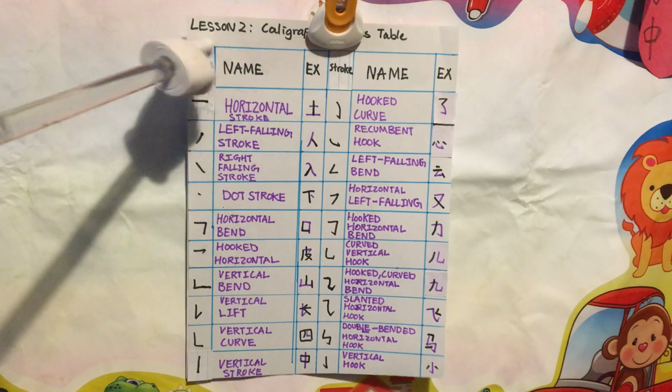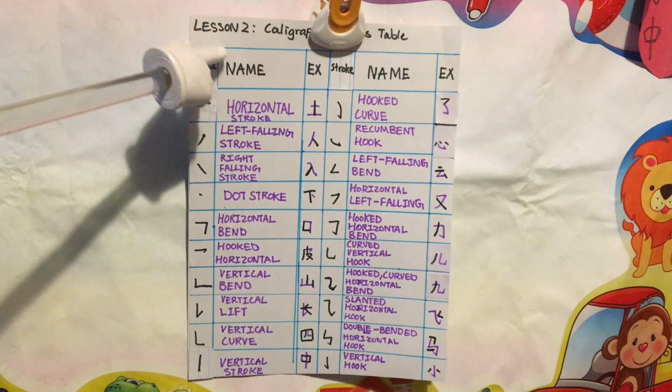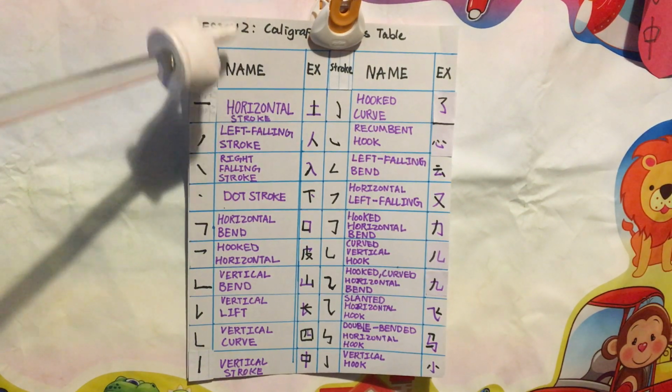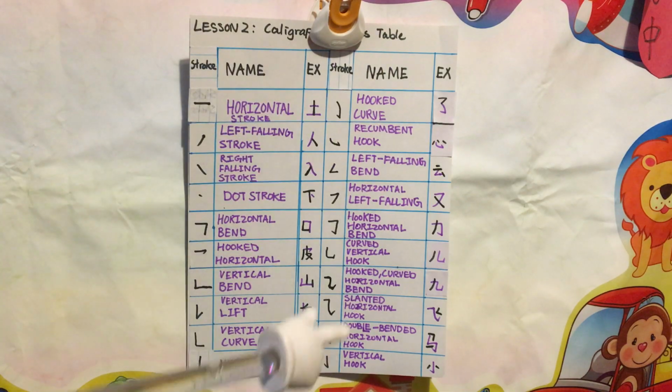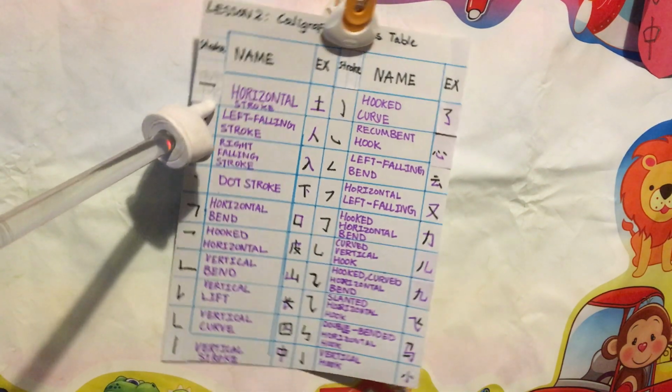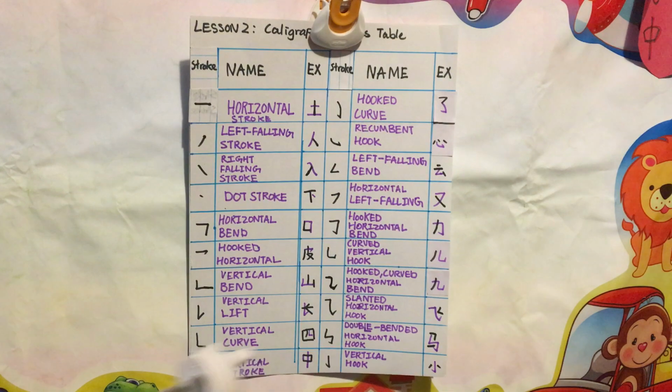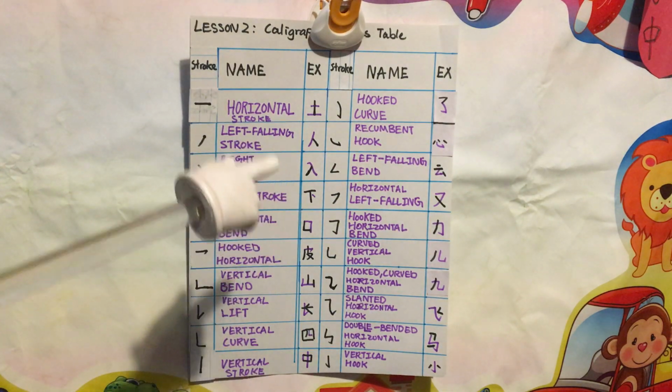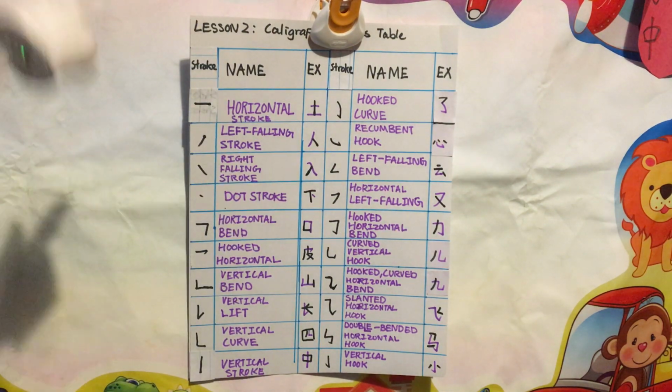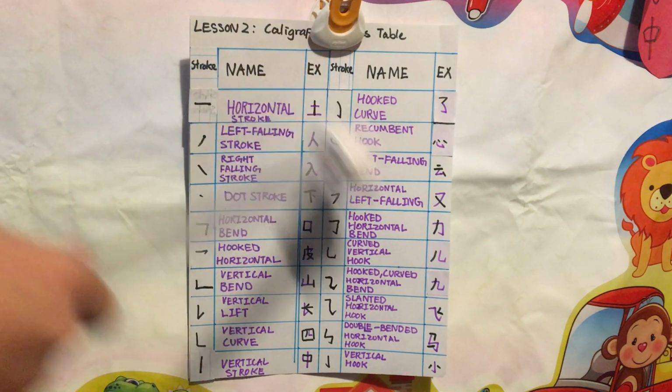And again, this is part 1. There are going to be 4 parts to this. So, next video, I'm going to make part 2 of lesson 2. But before lesson 2, learn up on all of these strokes because you'll need it. Trust me, you'll need it because it's going to get harder and harder. So study up on this.